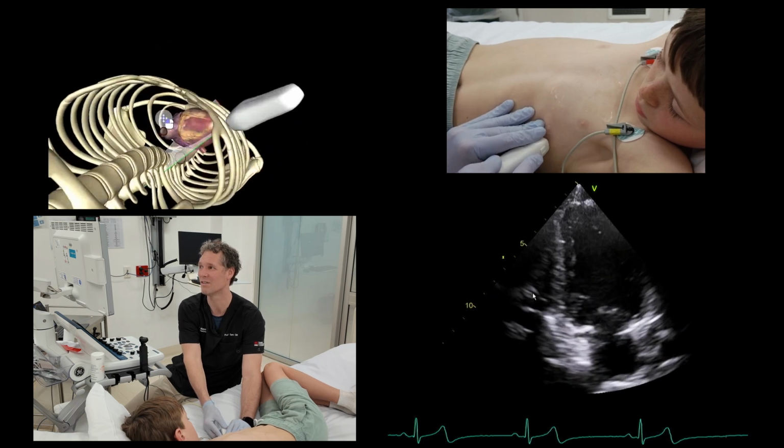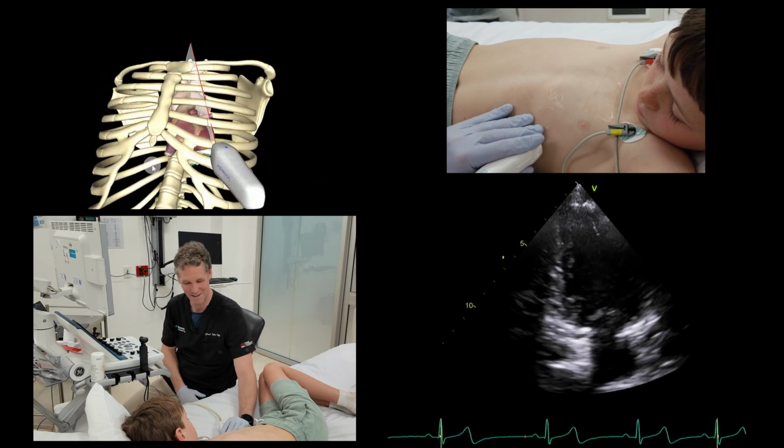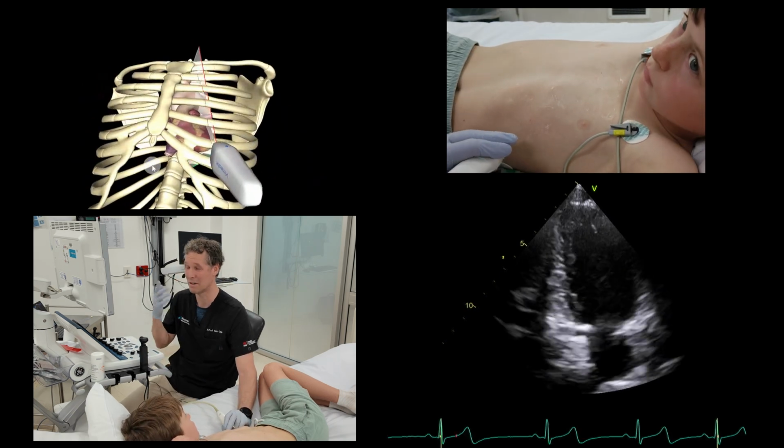So just trying to do little movements to try and get a 2-chamber view that looks like that. And then breathe away normally. Okay? A little tip and a trick.